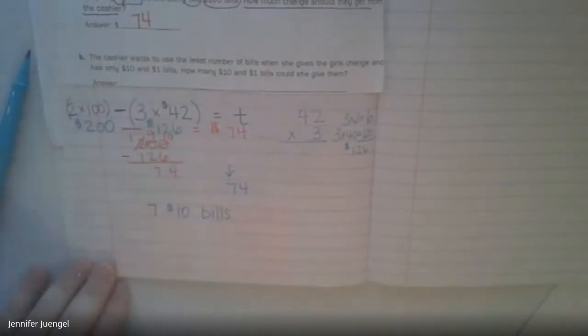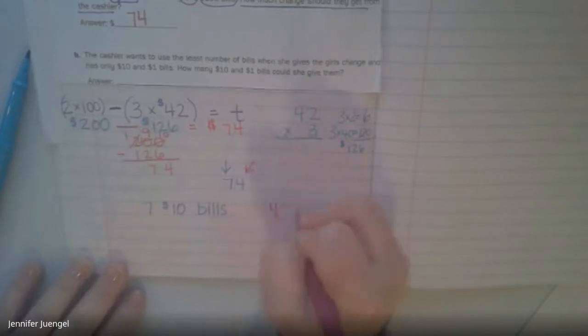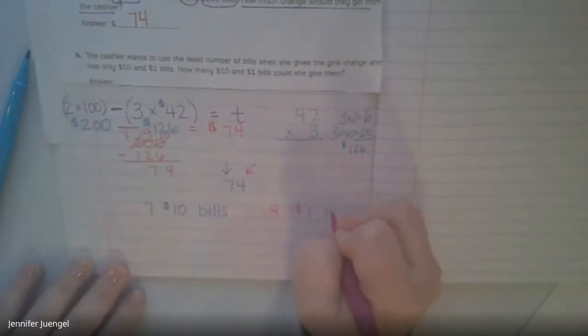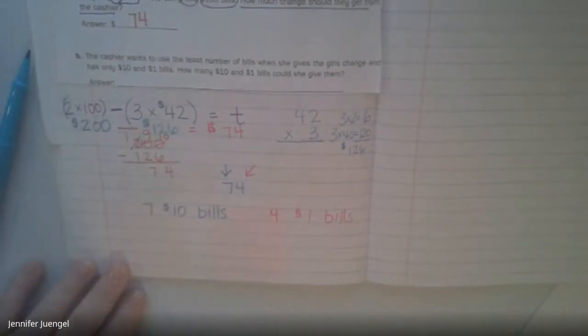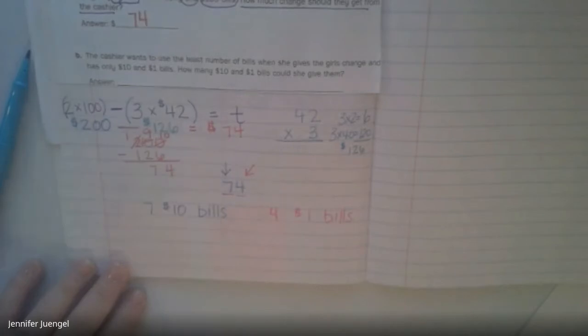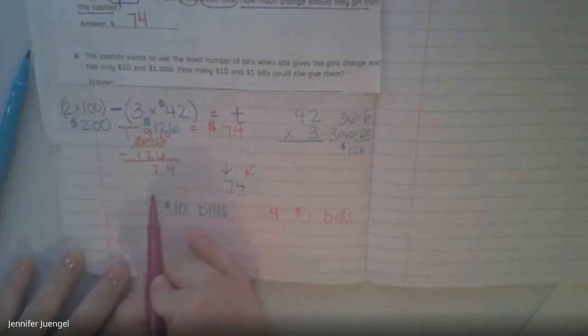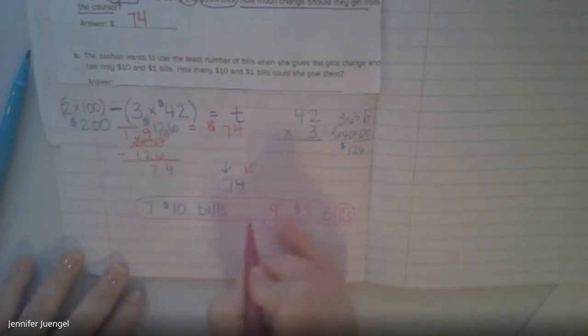And in the ones place, we've got a 4. That's worth $1, right? So we need 4 $1 bills. So we're working backwards using division. We're breaking this number into its 2 place value parts using tens and ones. So the answer is 7 $10 bills and 4 $1 bills is what the cashier needs to give to the girls.